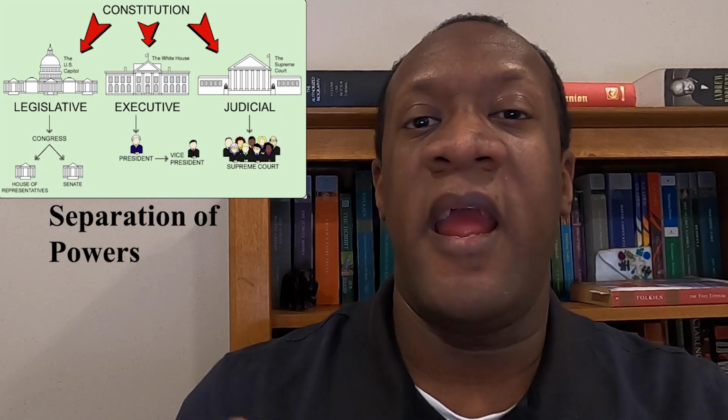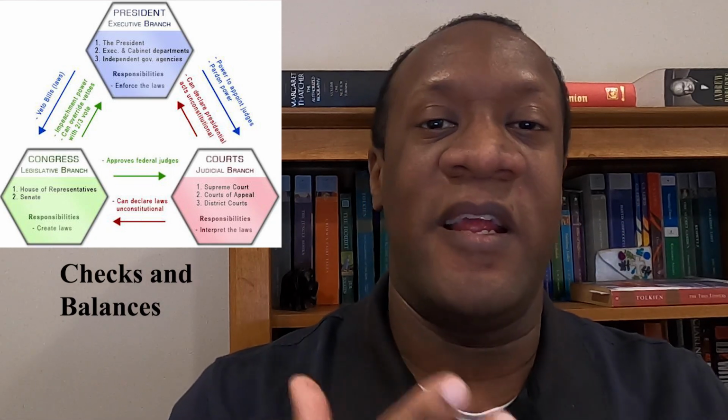You need a way to actually protect the people from the government. Well, to that end, we have two things that were basically created in the Constitution. We have a thing called the separation of powers, and then we have checks and balances. Now, those are broad categories, but they're important for us in terms of understanding our government. So let's start with number one, separation of powers.